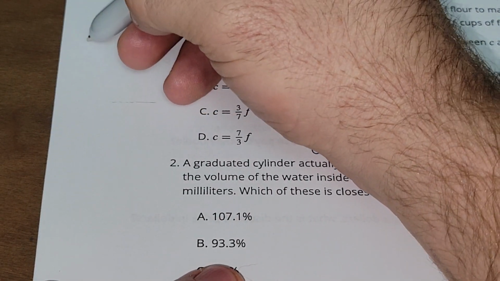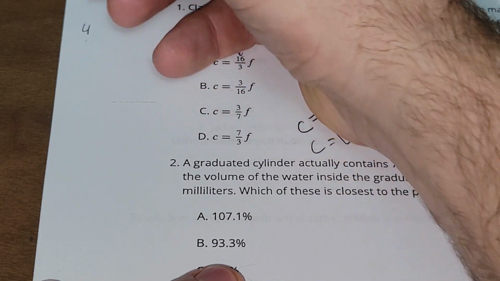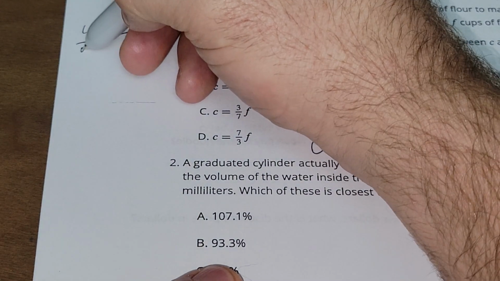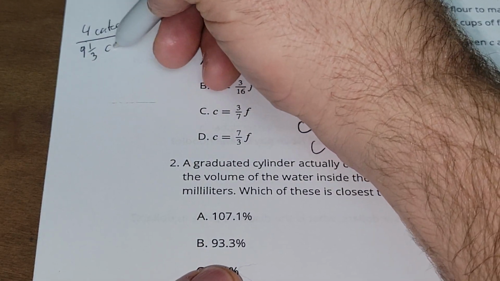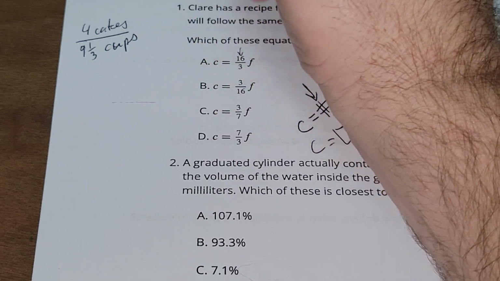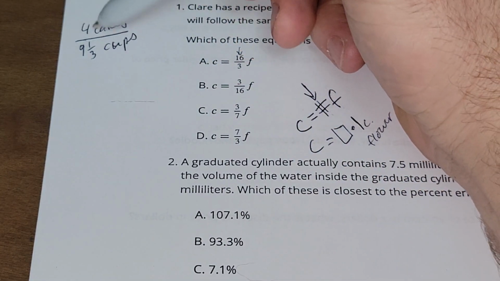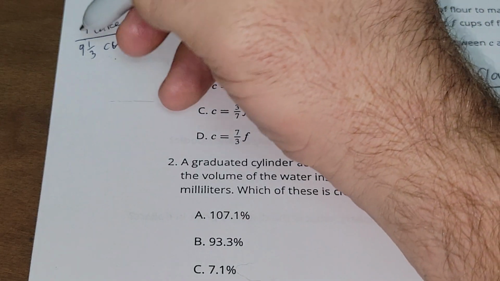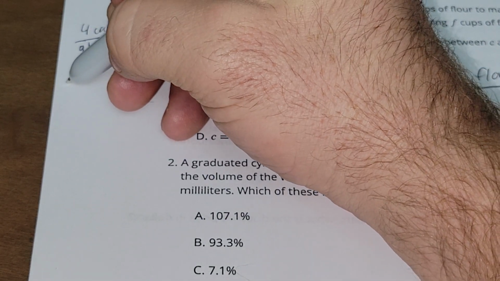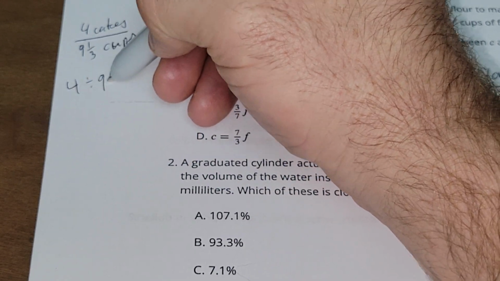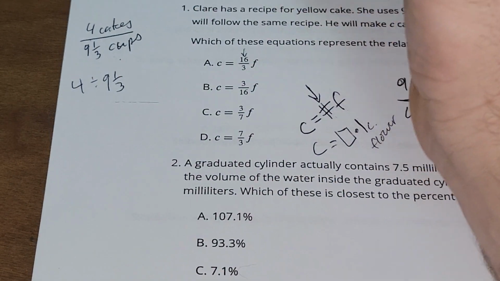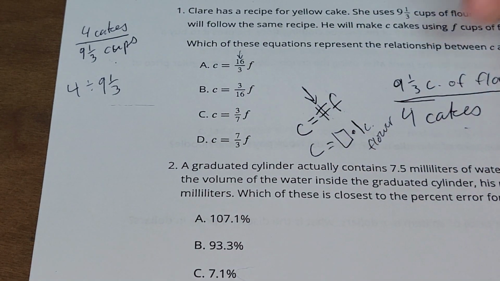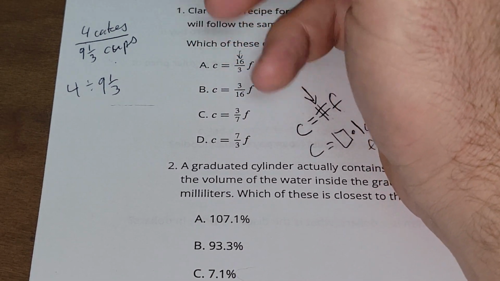I have 4 cakes divided by 9 1/3 cups of flour. Because remember, the bottom number when we actually divide this is the one that turns into 1. Okay? So I now have to think, I'm doing 4 divided by 9 1/3, which isn't easy because these are still in fractions. So I need to keep this in fraction form. So this is going to be some hefty fraction work for us.